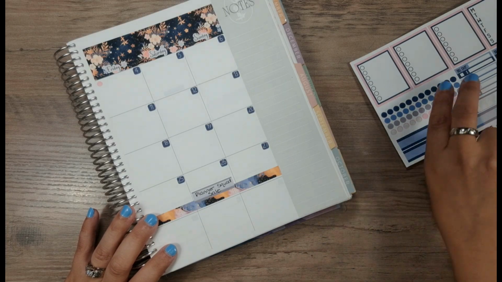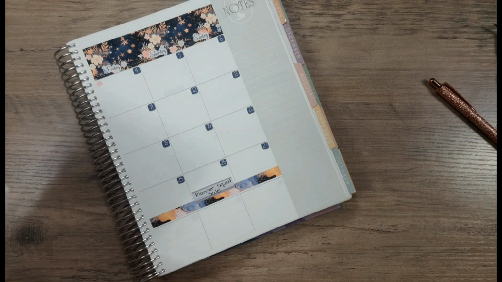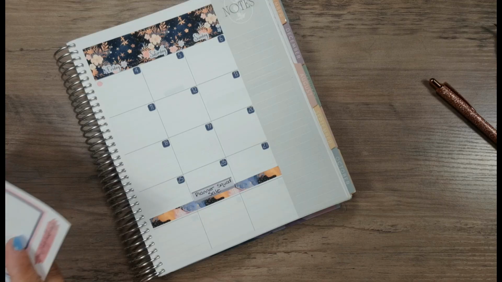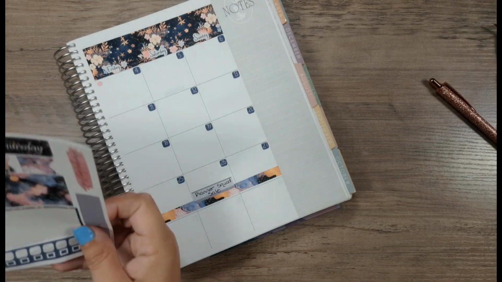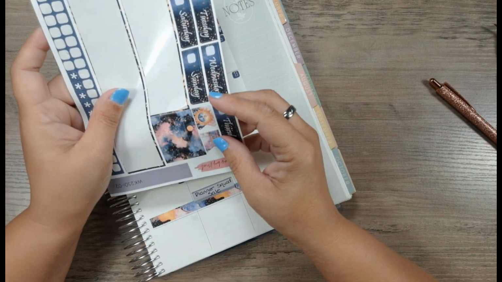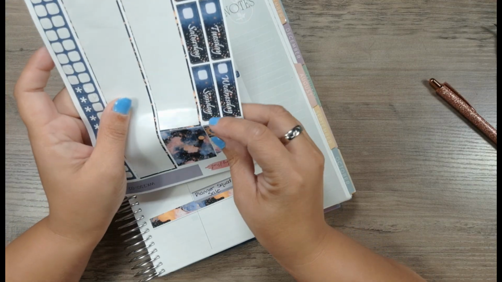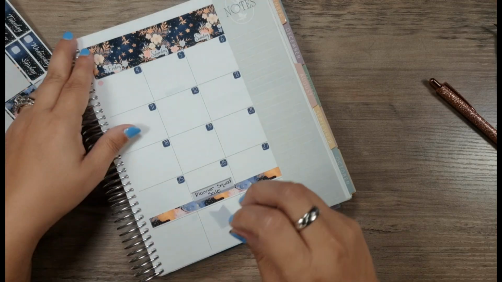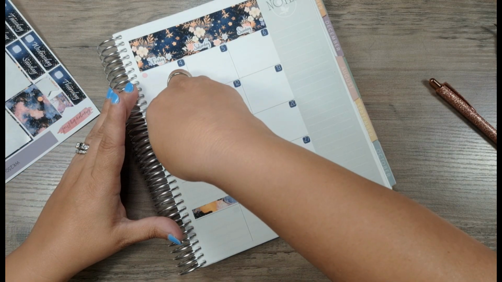So I have that. Now I do have a shop update coming. What do I want to do to note my shop update? I do have a flag. Okay, I'm going to use this flag here. And I did say my shop update will be on the 18th.